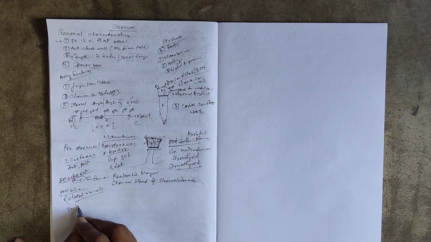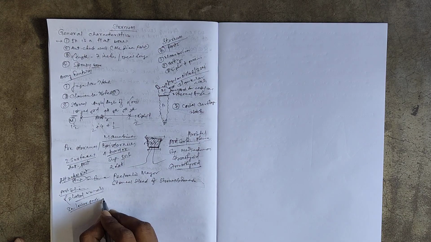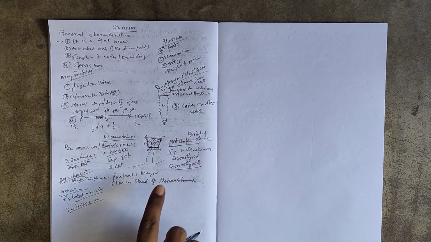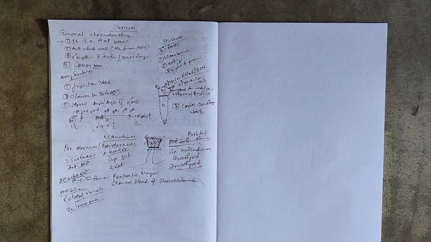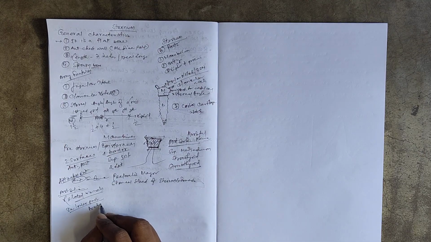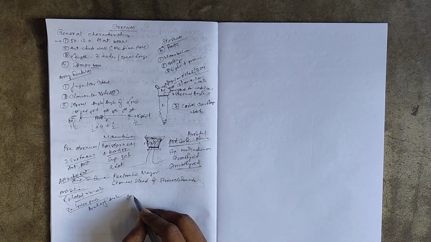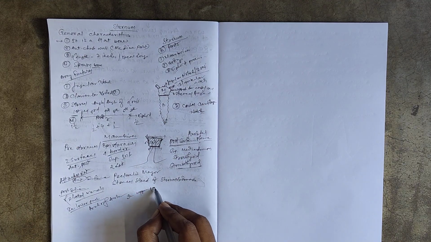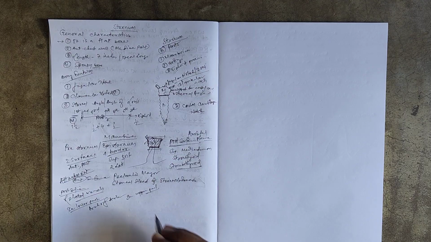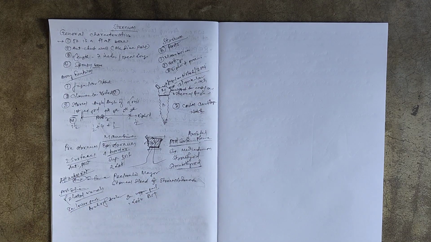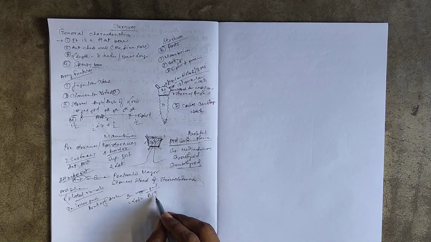In the lower part, all of us know that the arch of aorta is present at the level of the sternal angle. So in the lower part there will be the arch of aorta, and in the upper part there is the left brachiocephalic vein, sorry.